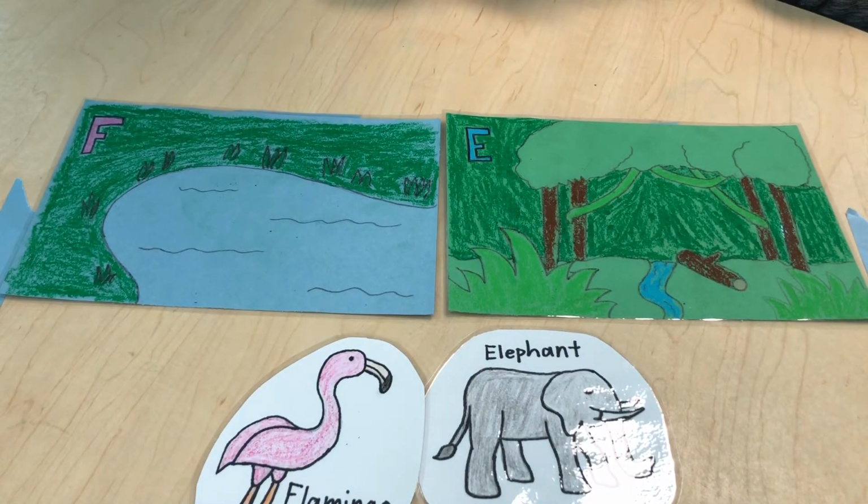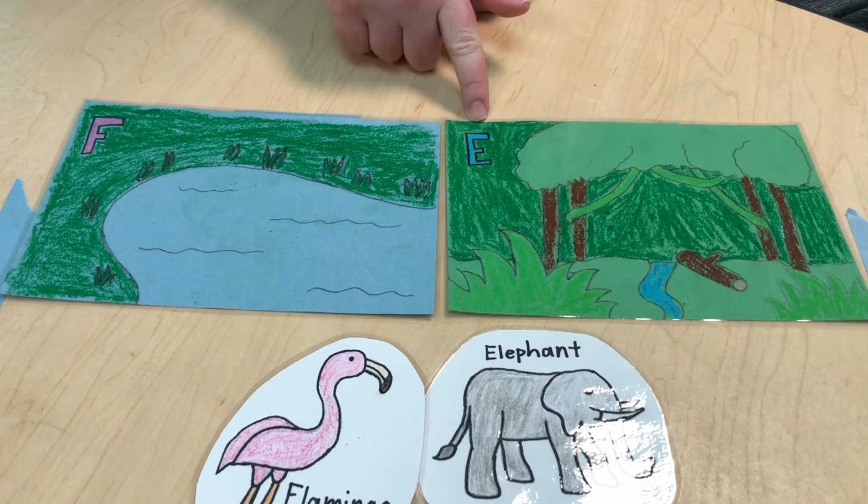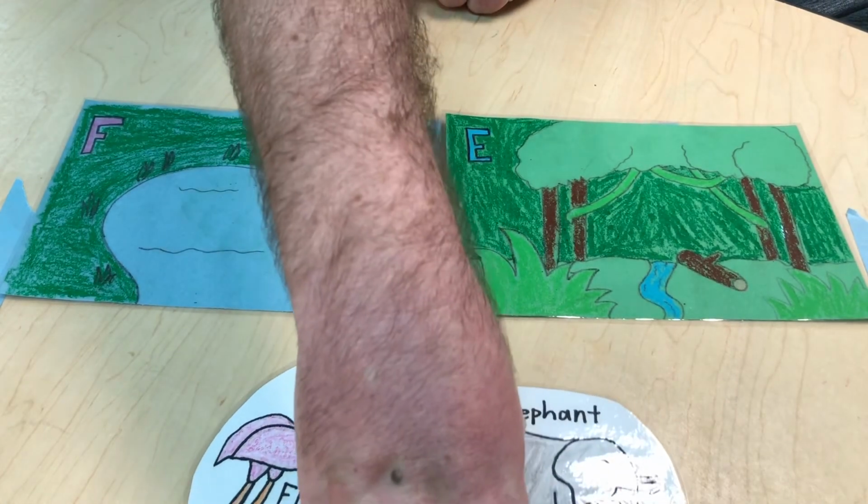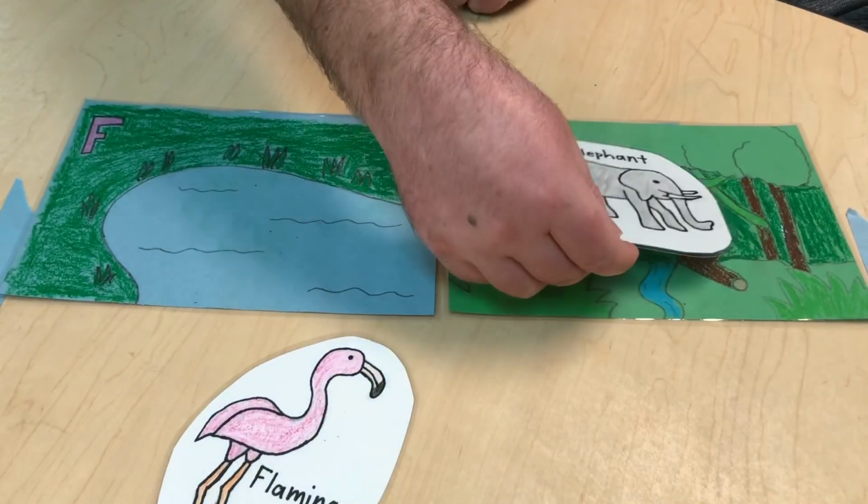So where does an elephant live? Point to the one you think the elephant lives at. You're probably right, but let's find out. So elephant starts with eh. And which letter makes the eh sound? Letter E, that's our Ellie elephant, which says eh. Ellie elephant? That must be the right one then, right? Because we know an elephant starts with letter E because of Ellie elephant. So elephants are going to live in the jungle.